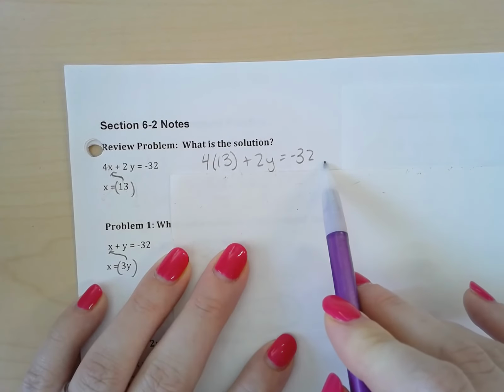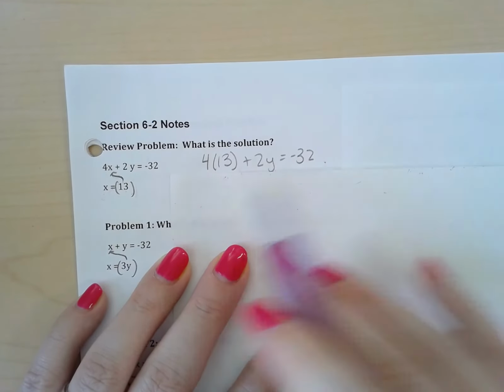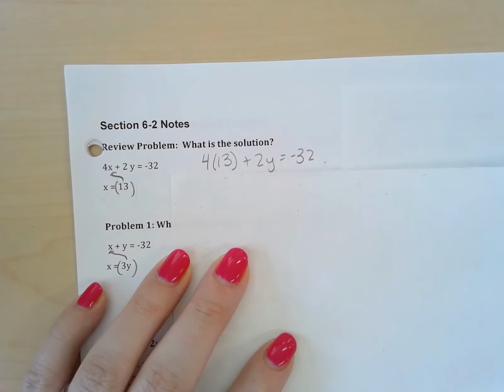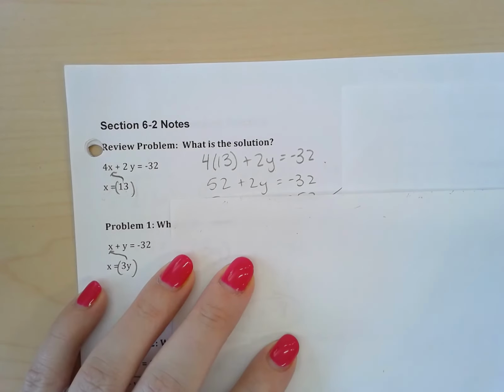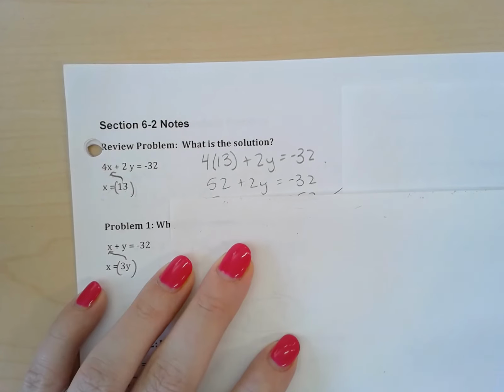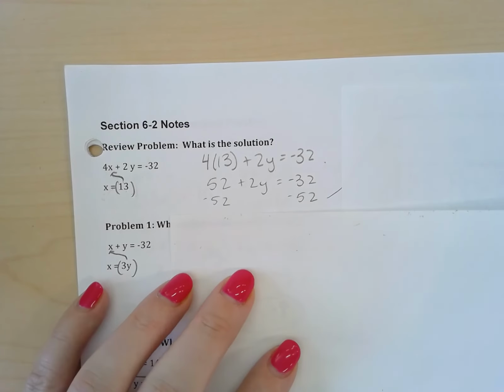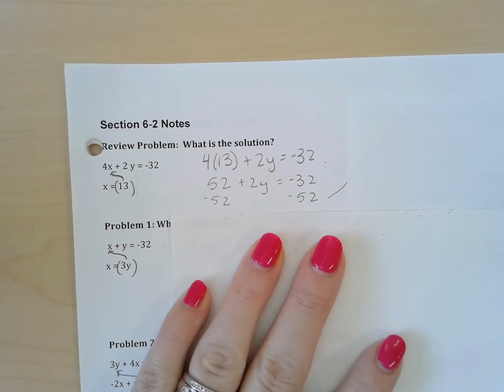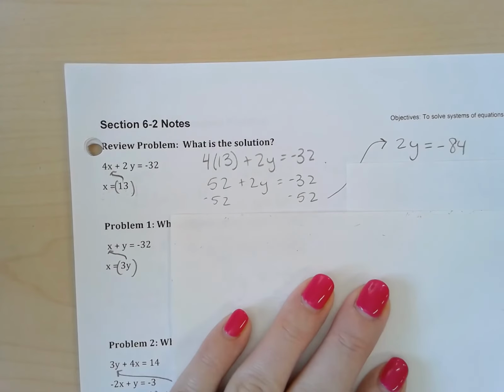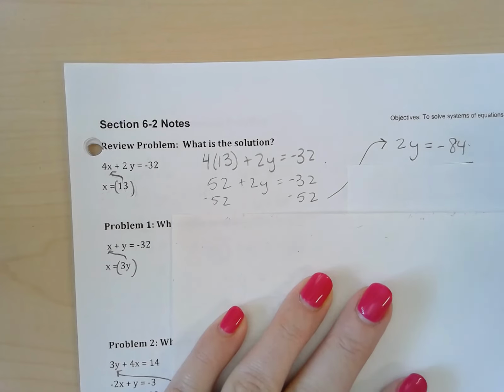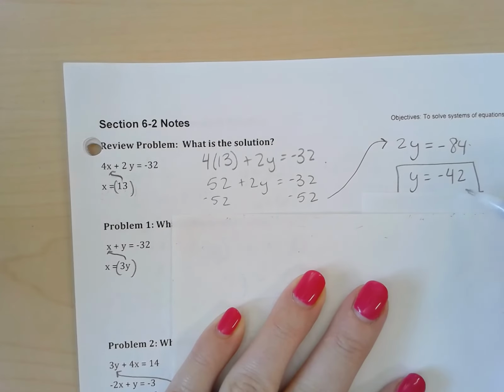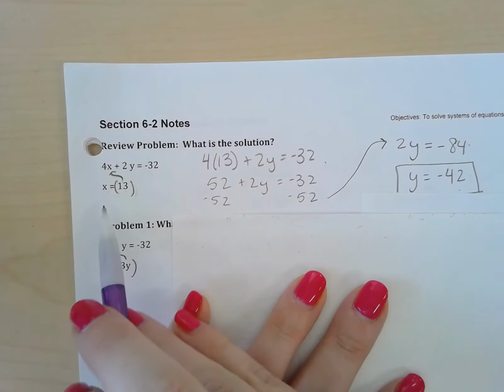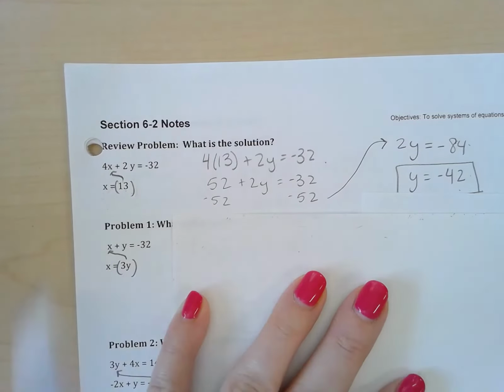Now it's just a simple problem of solving for y. So I have to do 4 times 13, which is 52. 52 plus 2y equals negative 32. Now I'm going to subtract 52 from both sides, and that'll get me 2y equals negative 84. Then I divide by 2 to get y to equal negative 42. So my final answer is y equals negative 42, and keep in mind that x equals 13 because it already told me that.